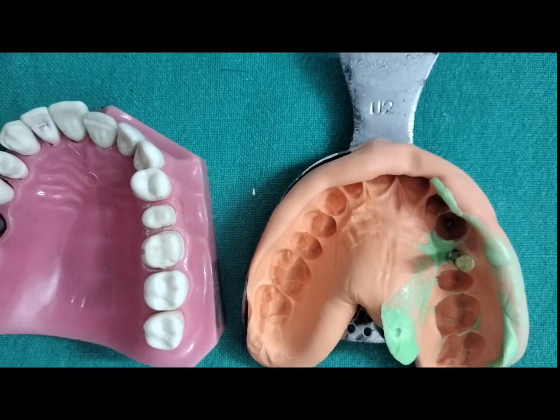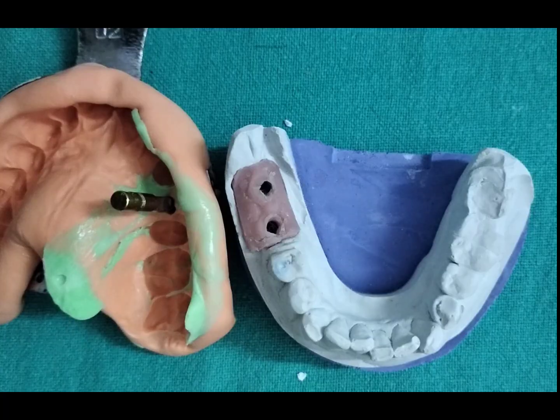Once you have repositioned the impression coping with the analog onto the impression, you pour it with gypsum to get the master cast. Before getting the master cast, you also pour around it the gingival mask so that you get an accurate representation of the gingiva when you are making the prosthesis.